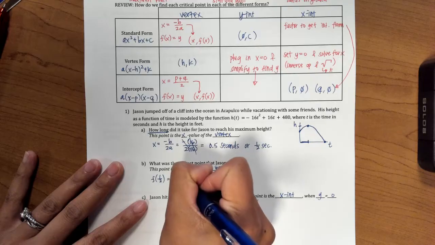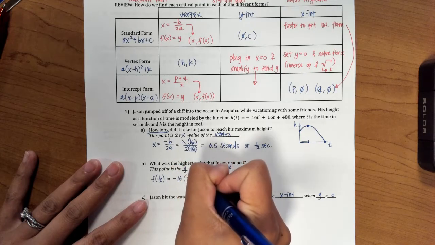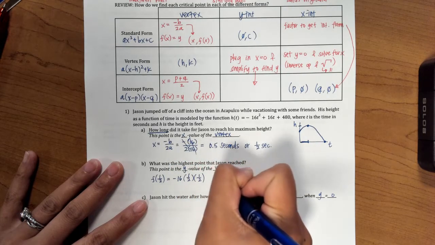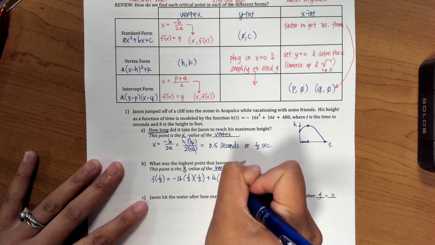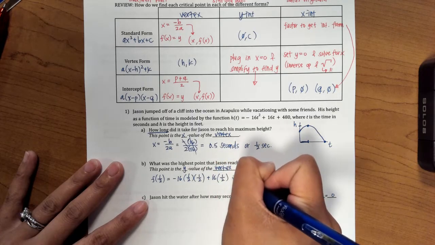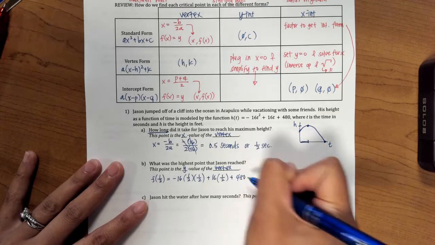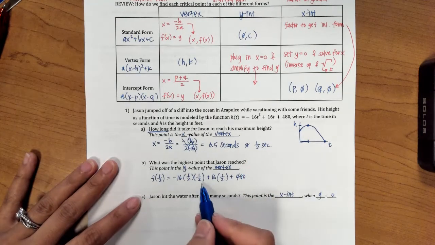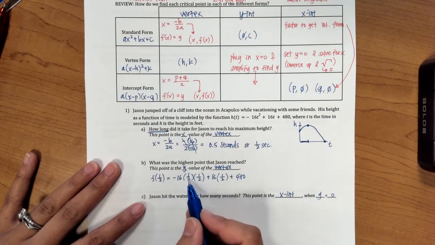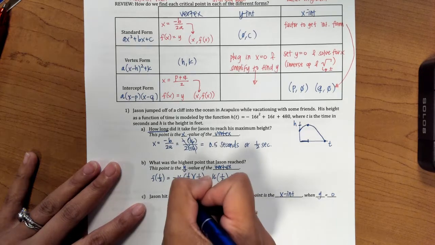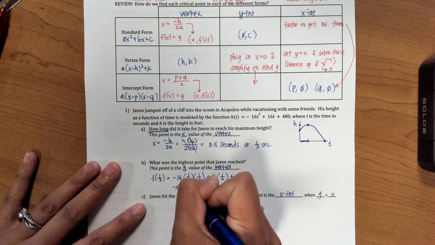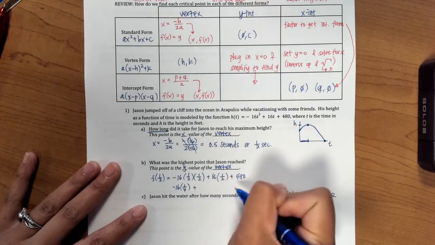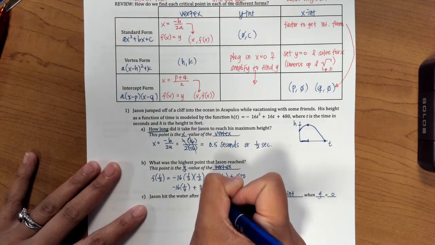So I have negative 16 times 1/2 squared, which is 1/2 times 1/2, plus 16 times 1/2, plus 480. Okay, 1/2 times 1/2 is 1 over 4, right? Because it's 2 times 2 on the bottom. So half of 16 is 8.